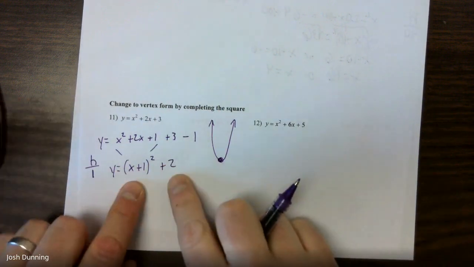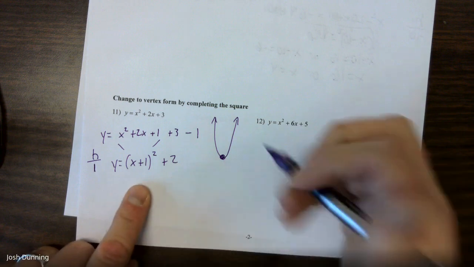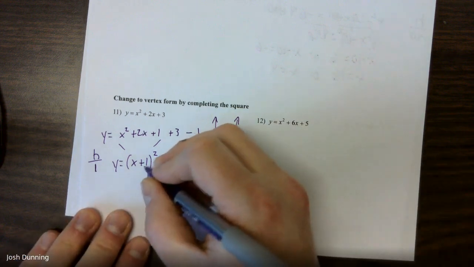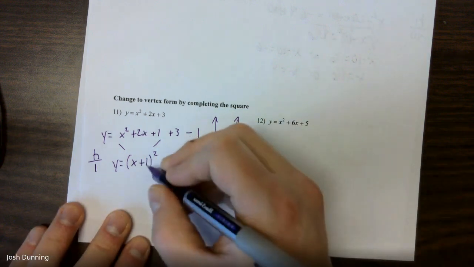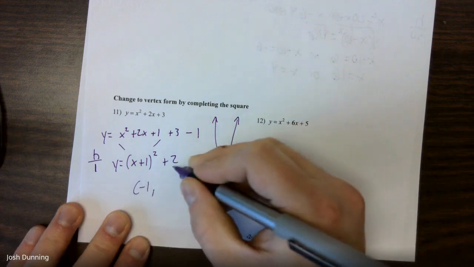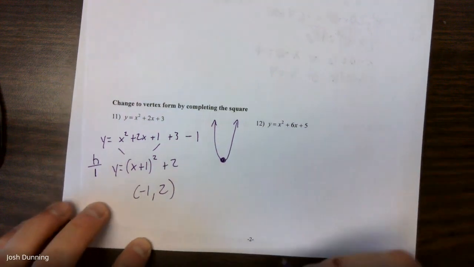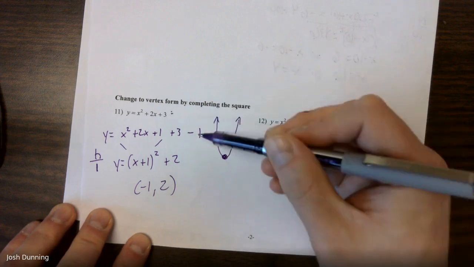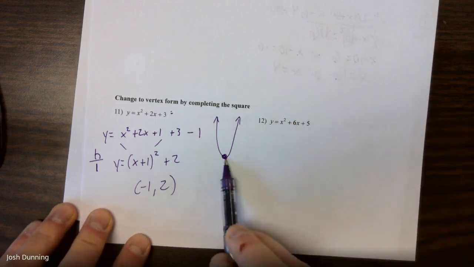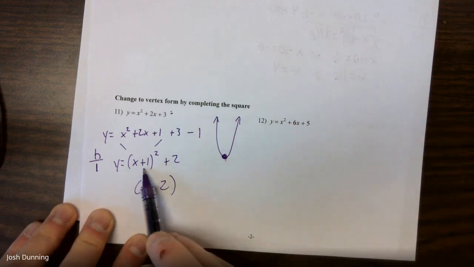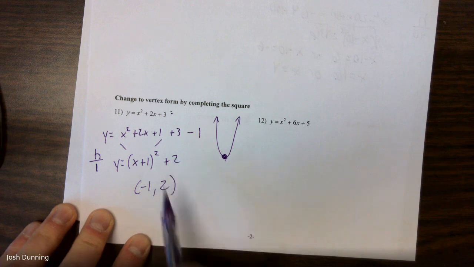Now what this is, you can read the coordinates of the vertex. It's just this number, but change its sign. And then that number, don't change its sign. If we were to graph this parabola, the point here would be at -1, change that sign. 2, don't change the other one.